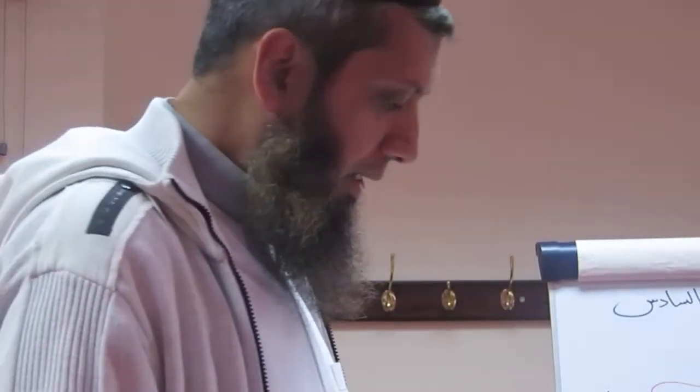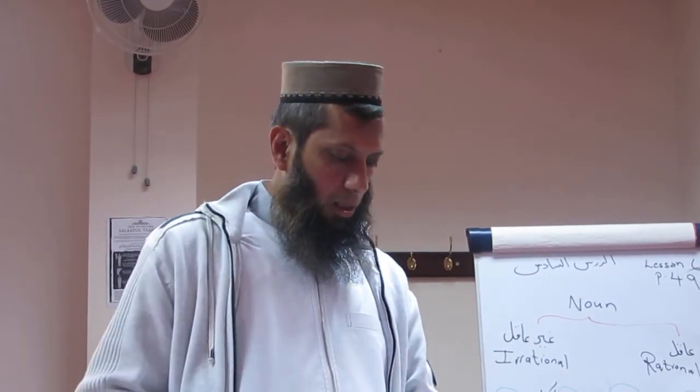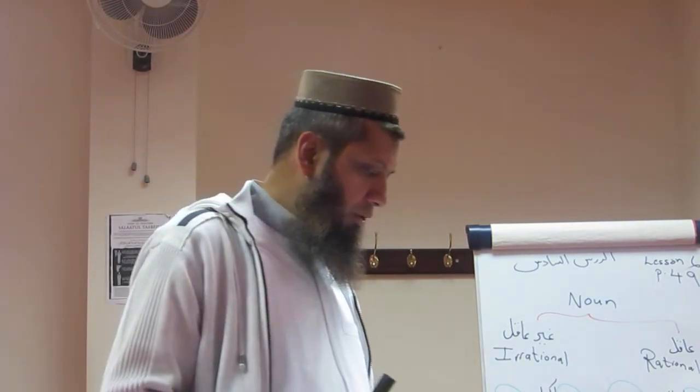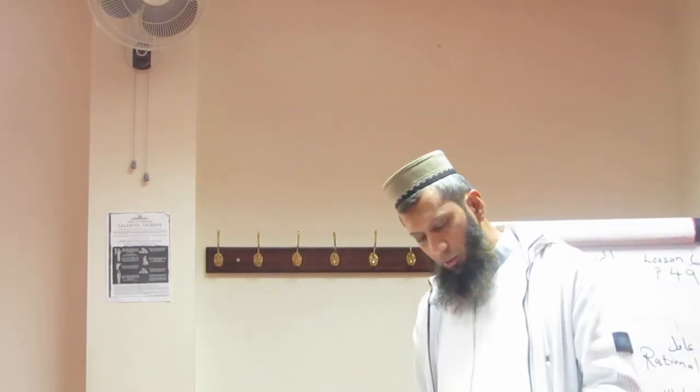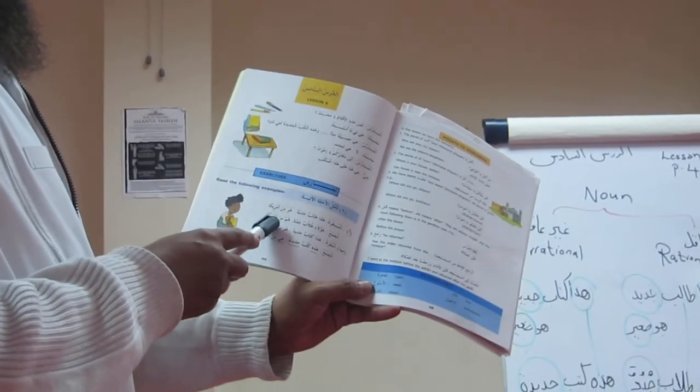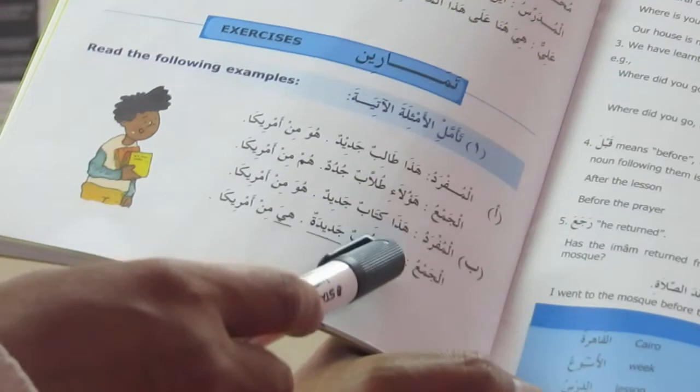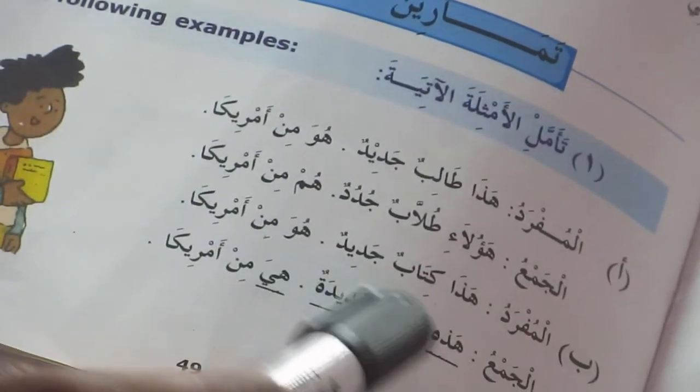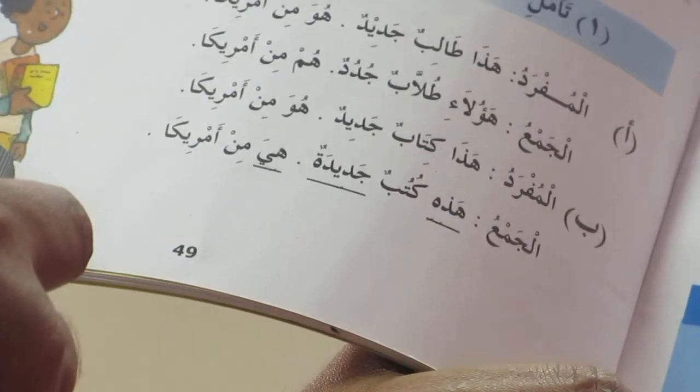Okay, that is like the summary of the lesson. And on page 49, read the following examples. Al-mufrad: Hadha talibun jadidun, huwa min America. Change it to plural: Haulai tullabun jududun, hum min America. Hadha talibun jadidun, huwa min America. Haulai tullabun jududun, hum min America. Hadha kitabun jadidun, huwa min America. Hadhihi kutubun jadidatun, hiya min America.